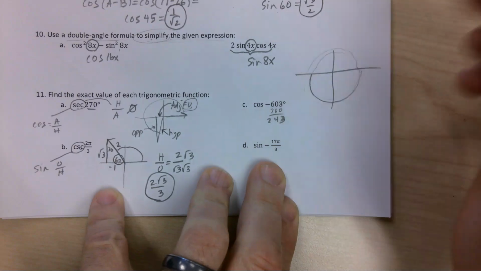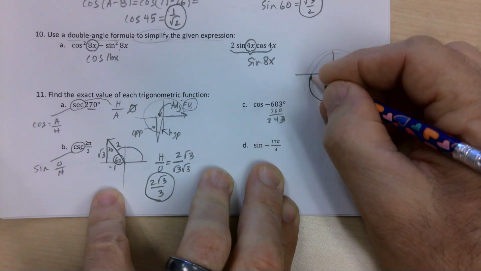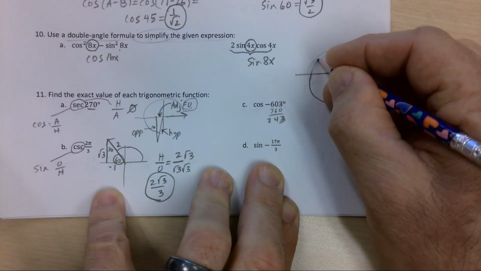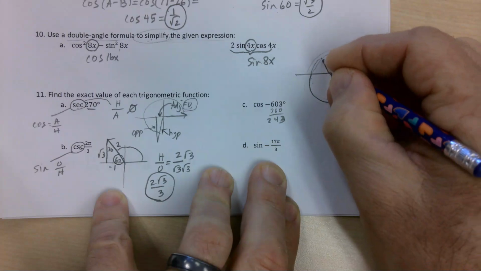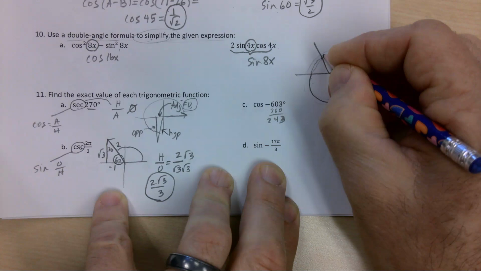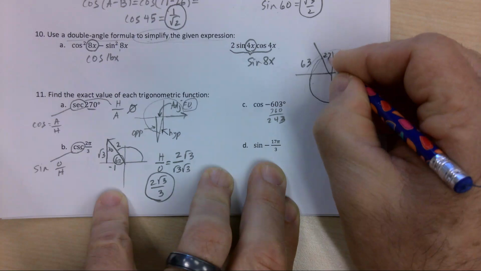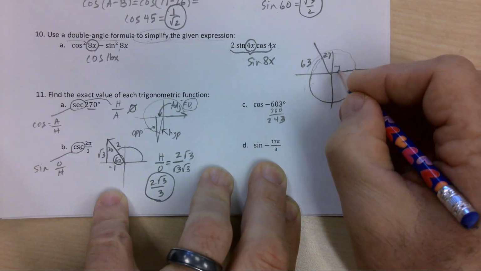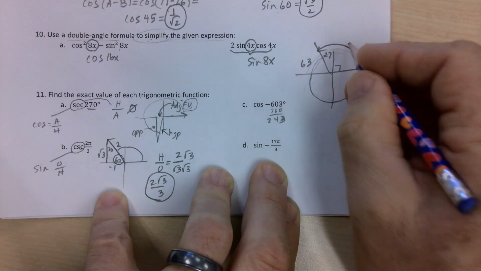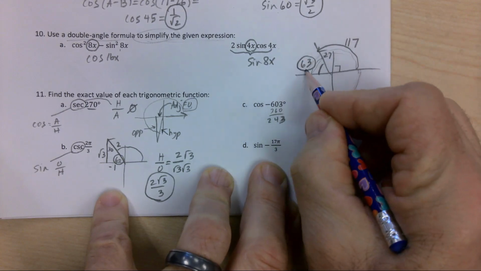And I'm just going to prove something here a second. So 180. So that means we need to go 63 more. So that would be right here, 63. And so that would leave us with, what would this be? If this is 63 and this is 90, that'd be 27 plus 90. That'd be just like spinning your spinner 117 degrees. My reference angle is 63.